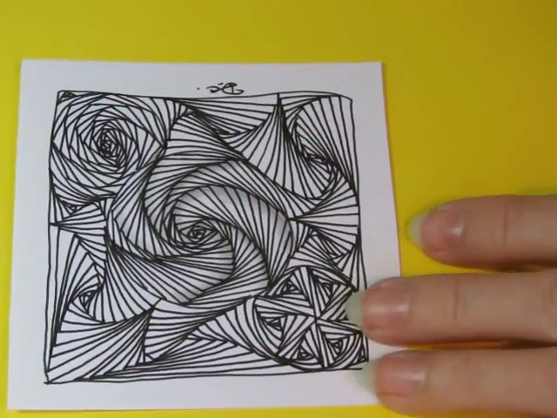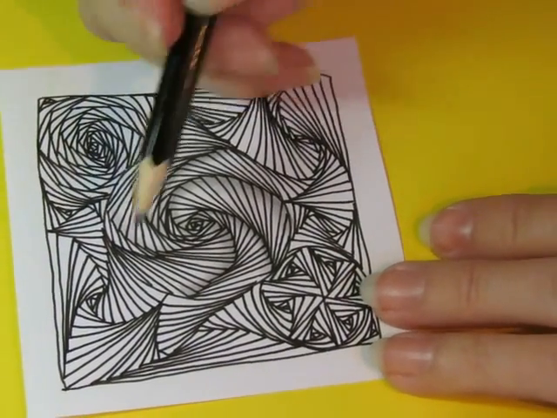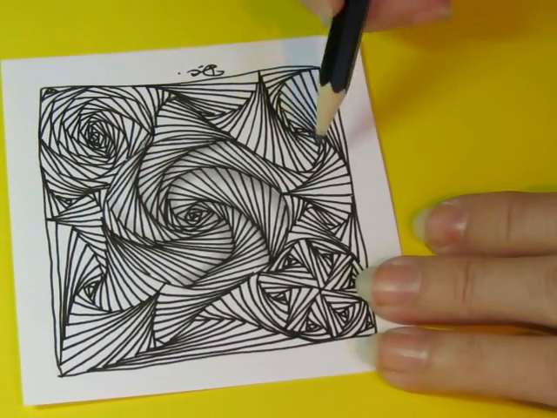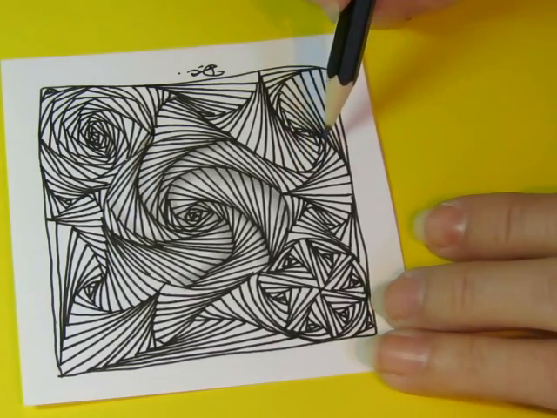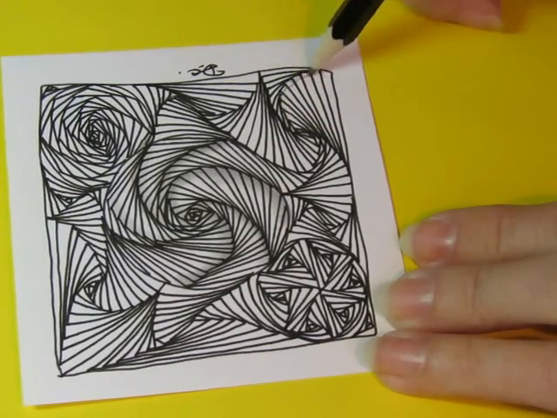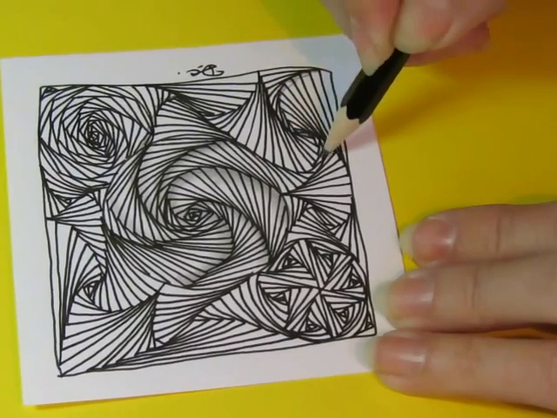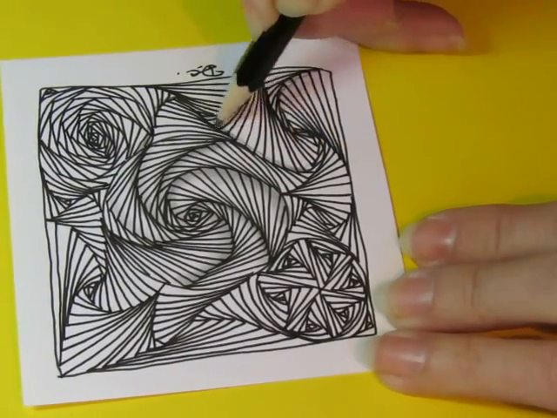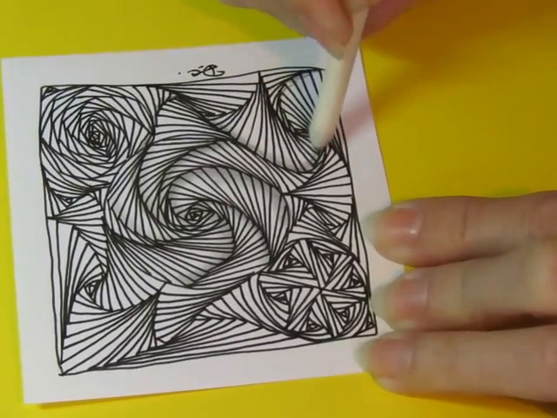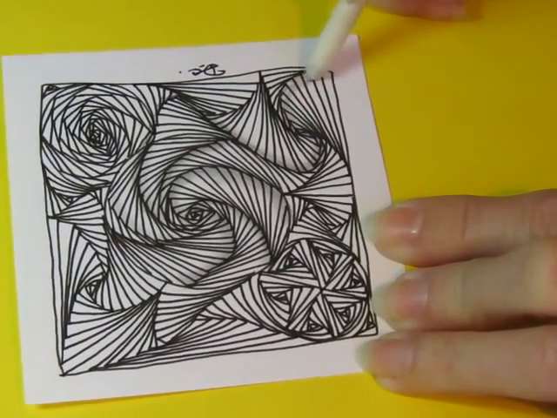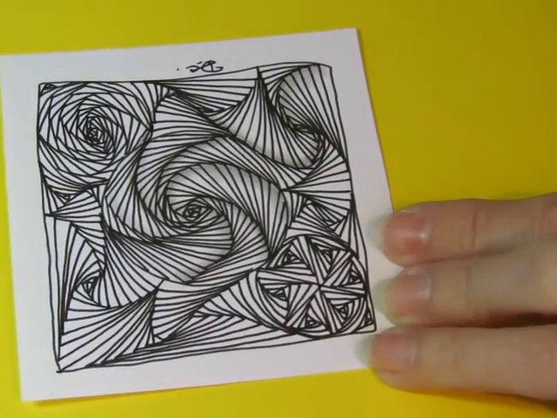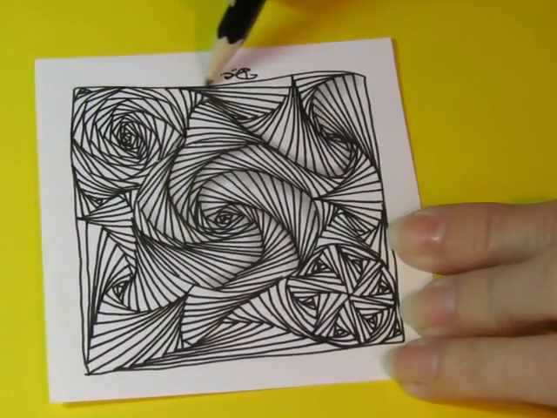Like that. Oh, that's cool. Let's see. Sometimes it's easier for me to look up into the camera and see where I want to shade. This one is going to be a little bit here.